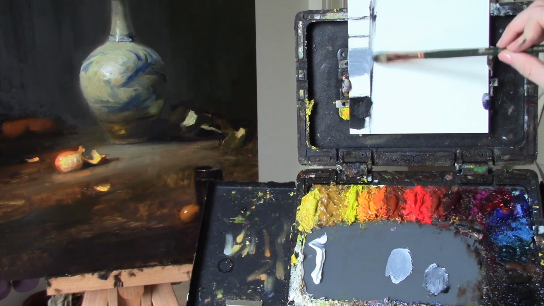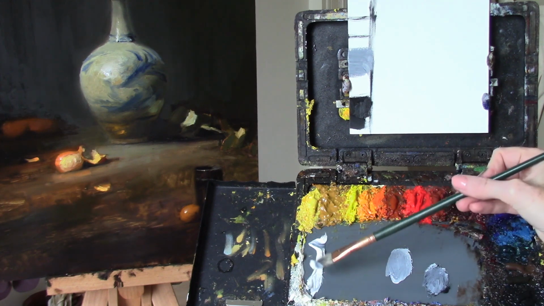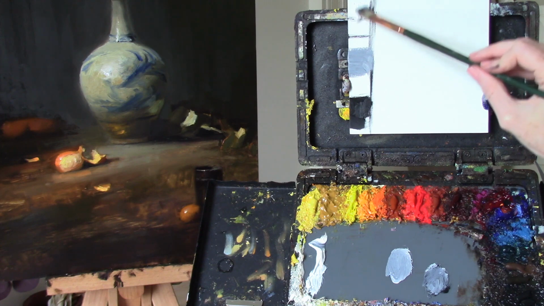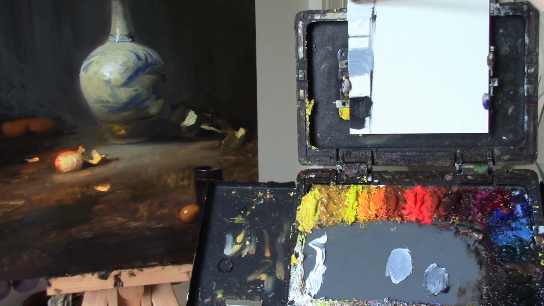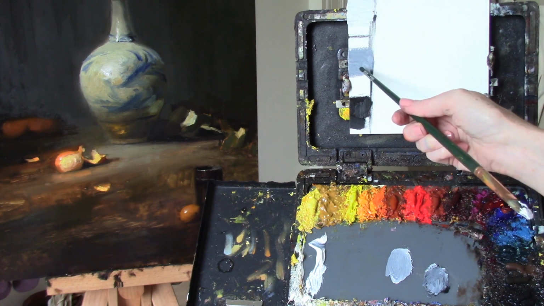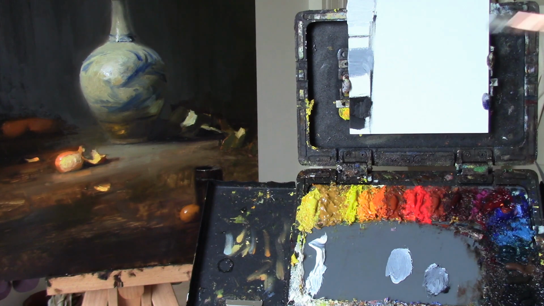You need at least 3 to get the ball rolling, and then if you want to add a couple more, you can. We'll just put some white up here for reference, so we know that this is the lightest value we're going to have in a painting. Probably the bulk of the painting is going to be in this middle range, with some dark accents.